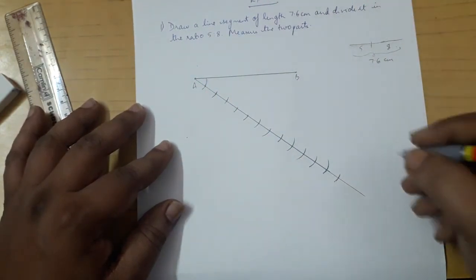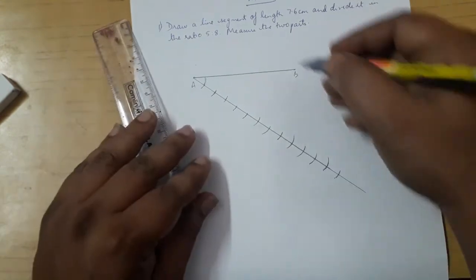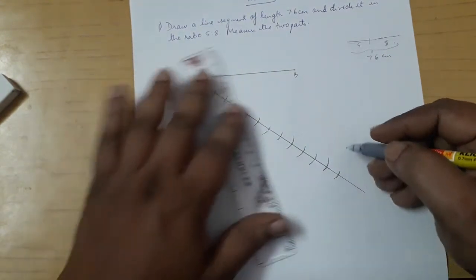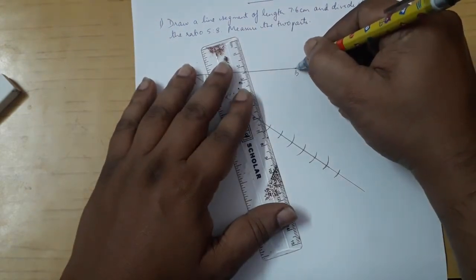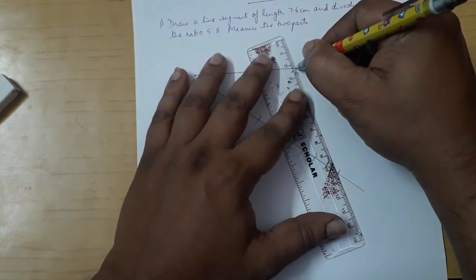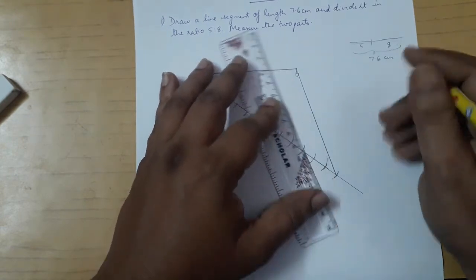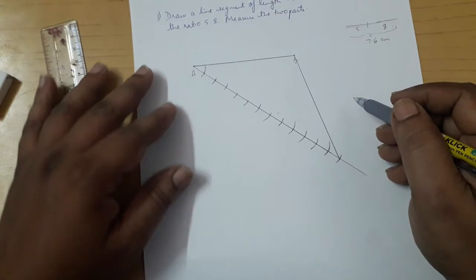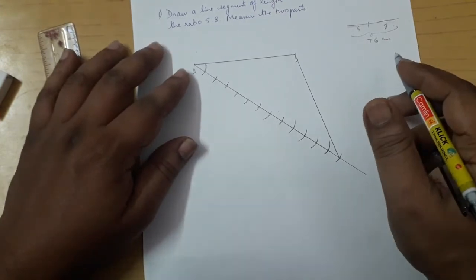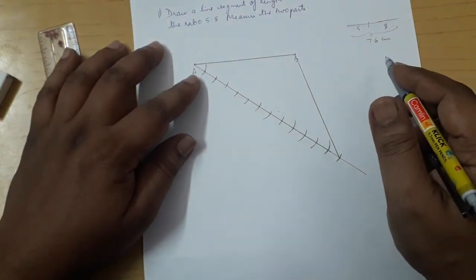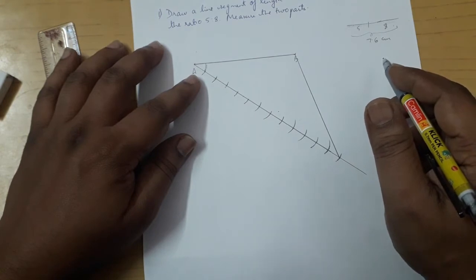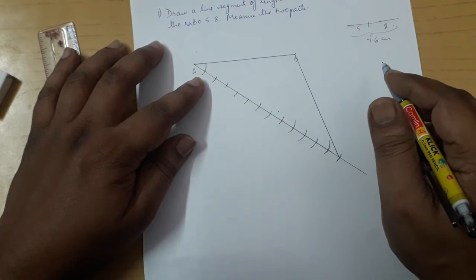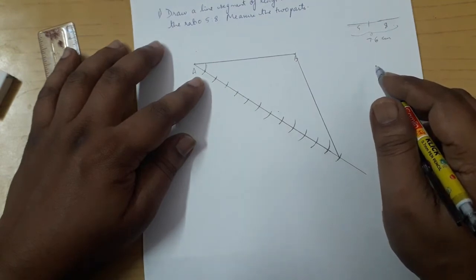Next, what I need to do is I need to join B to this last arc. I'll do that this way. Okay, and over here, which is A, the cuts that I've got over here, I'll give them names B1, B2, B3 and so forth.